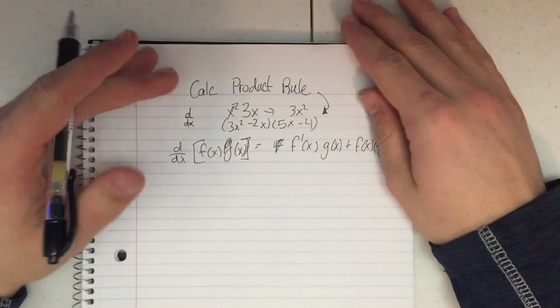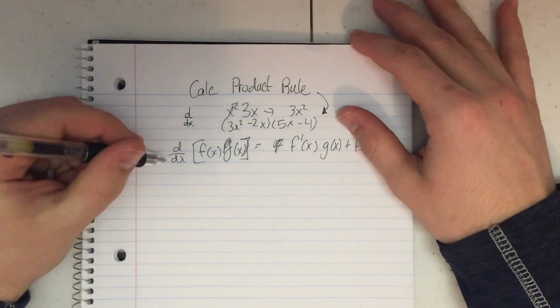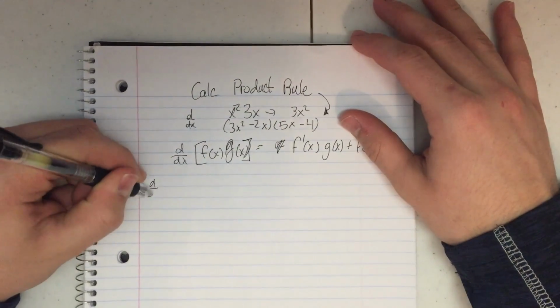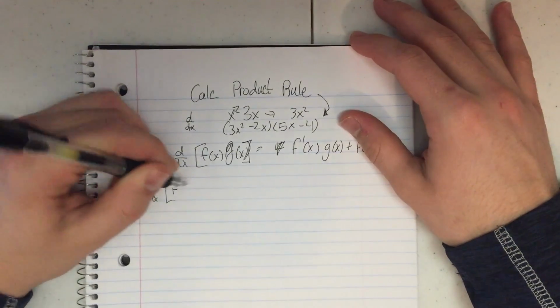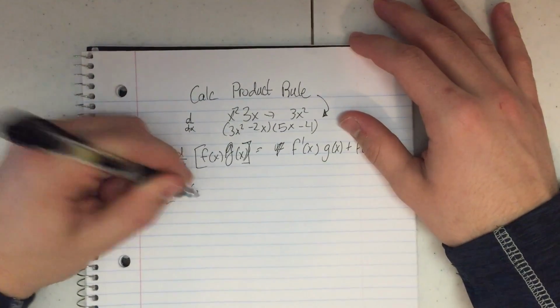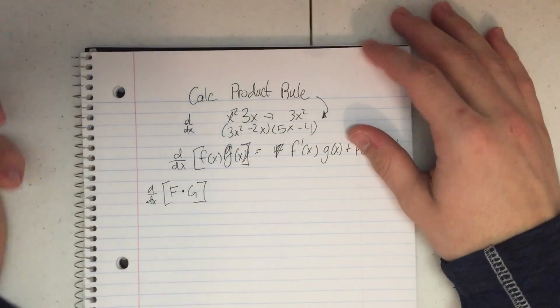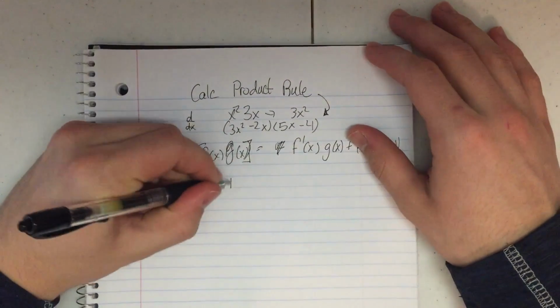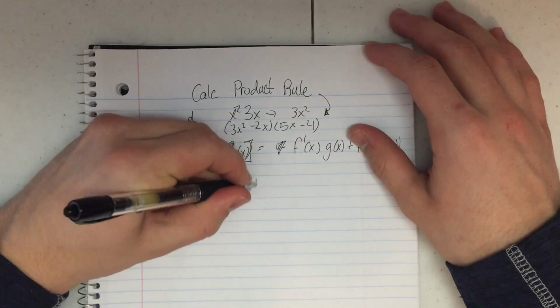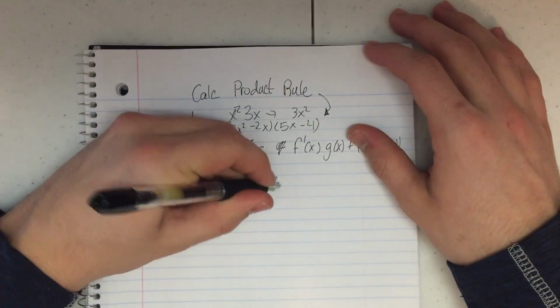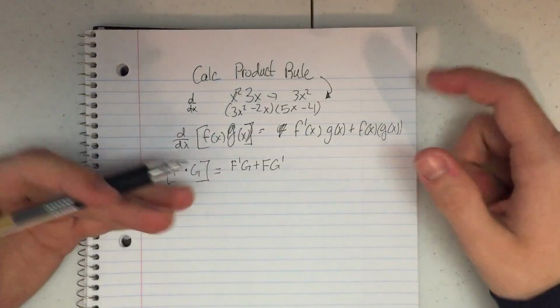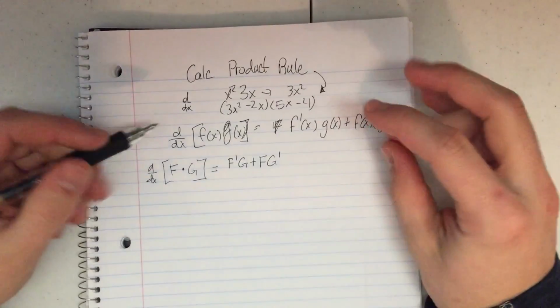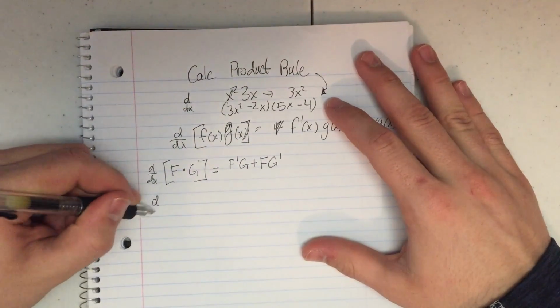I'm going to rewrite it one more time. This is how we were shown to write it in our calc class. So dy dx, the derivative of f times g, I'm using a big F and a big G, but you could use little ones if you want to, equals f prime g plus f g prime. So see how each term gets to be the derivative and the rest remain the same, okay? And so this holds out.